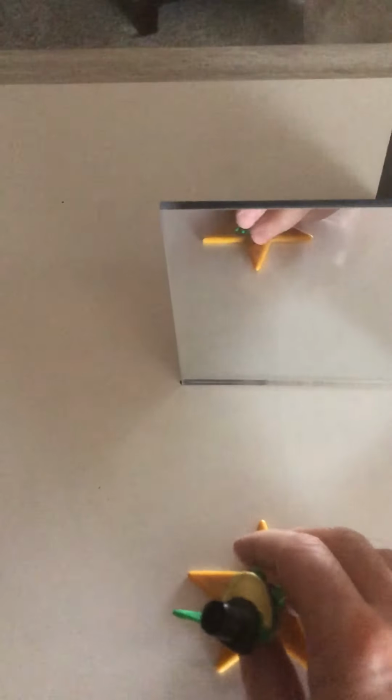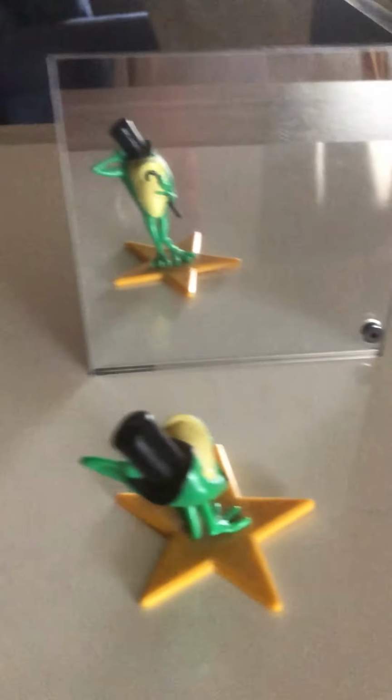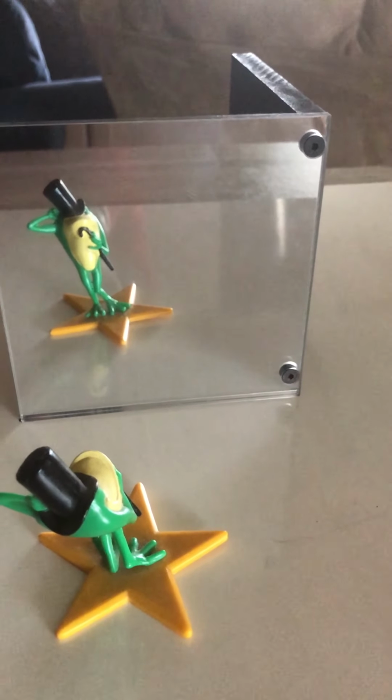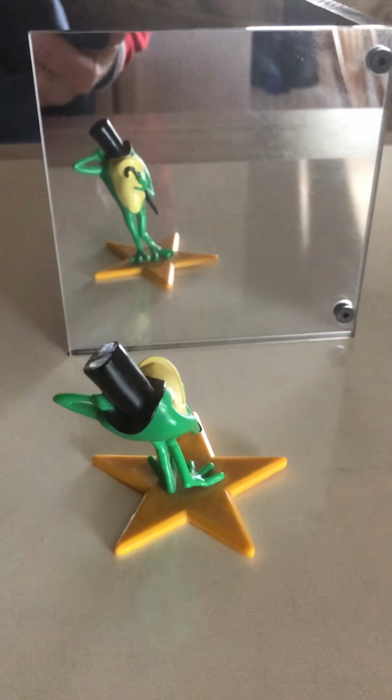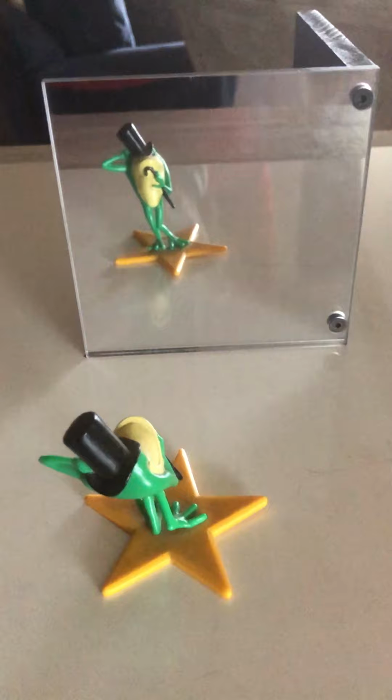I'm going to show you how this happens, and it uses the law of reflection. Technically, what we're seeing is not a reflection. Technically, what we're seeing is an image, and the image is caused by the reflection of light off a mirror. So here's an object, my frog in his top hat again, in front of the mirror. And I'm going to use a marker and just draw a basic circle where that frog would be.